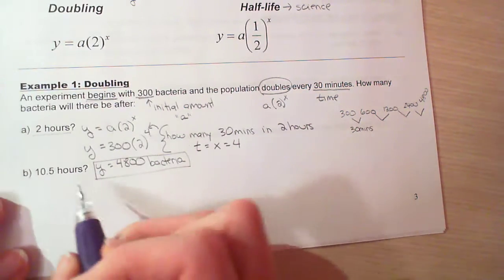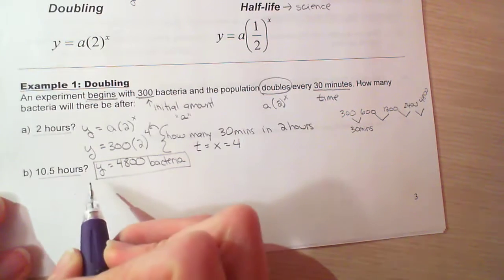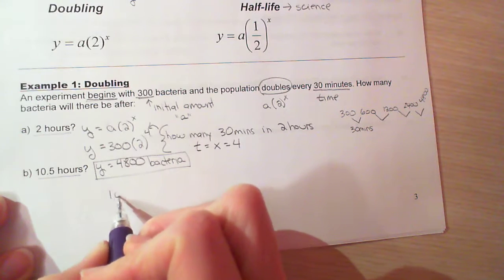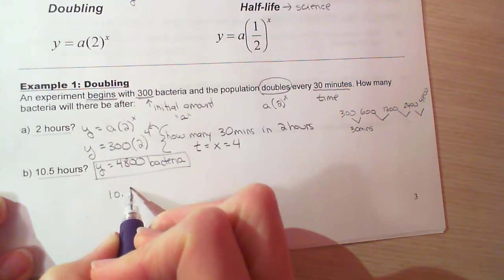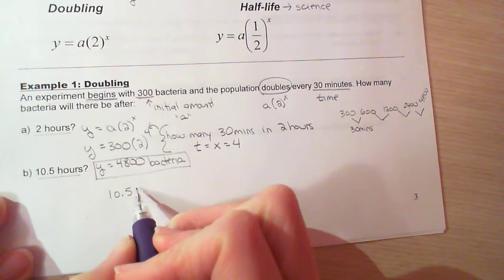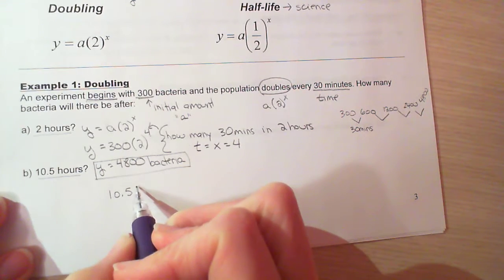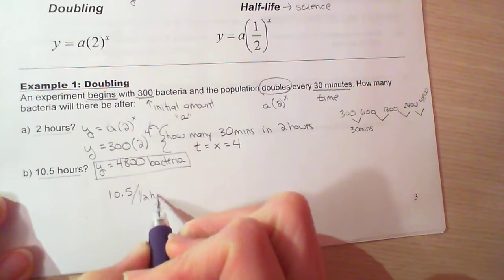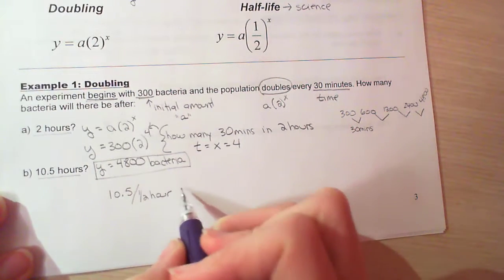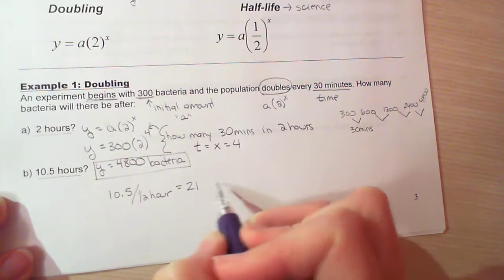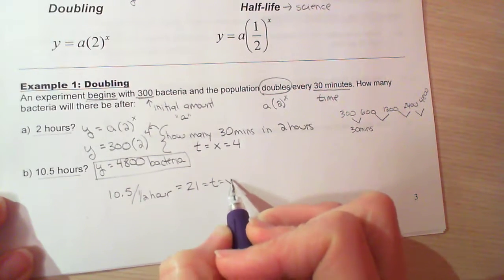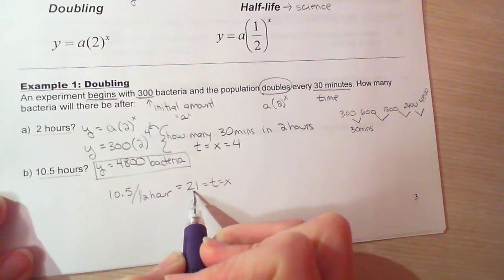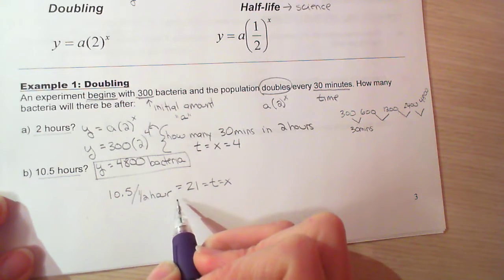So let's think about this one. This is the same problem, but they're asking in 10.5 hours. So I want to take my 10.5 hours, and if you think about it, I'm dividing it into 30-minute increments or half-hour increments, right? So that is going to get me 21, which is going to be my T or my X. So in 10.5 hours, there's 21 30-minute periods.